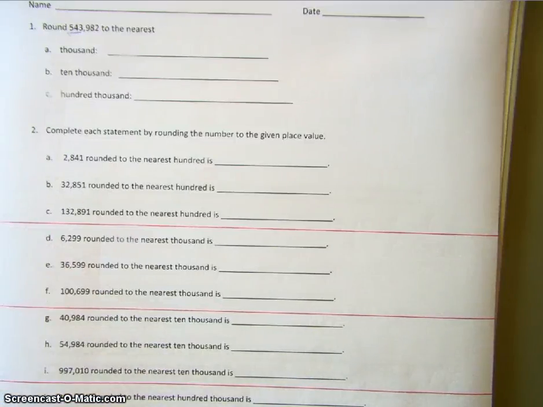So for lesson 10, we're going to be doing some rounding review. We're going to use place value understanding to round multi-digit numbers to any place using real-world applications.